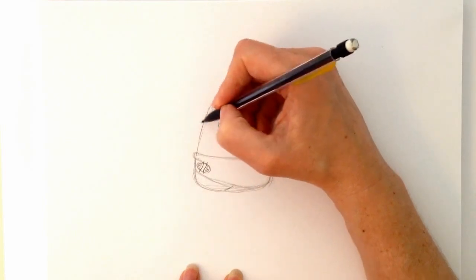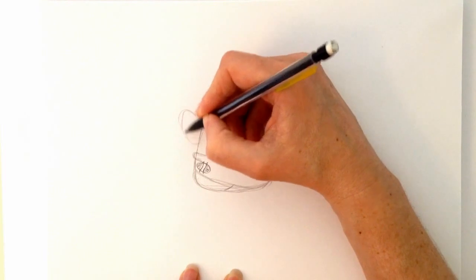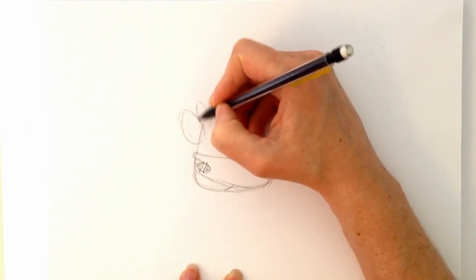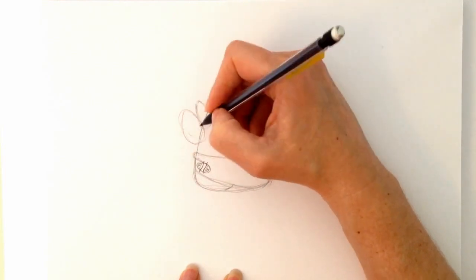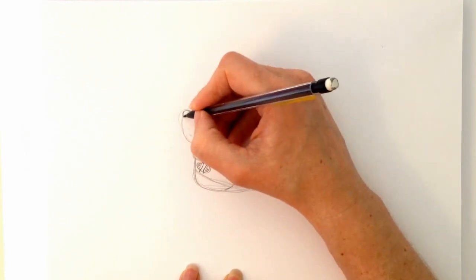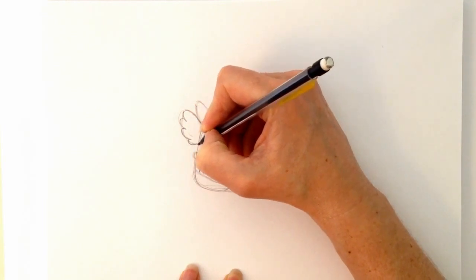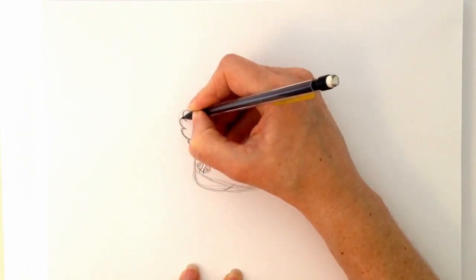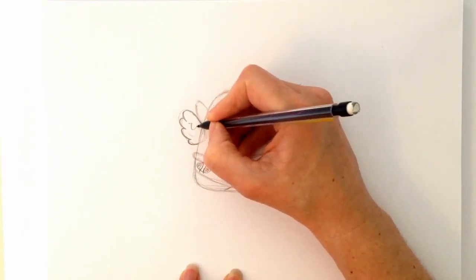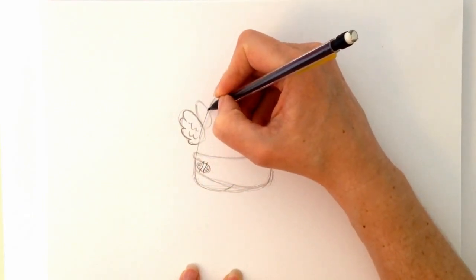Next we want to give him some wings, so just draw kind of some egg shapes coming from his back. One there and one there. Then with this one, just make a little semicircle shape at the top, just to kind of make it look like little feathers coming through like that. And then we just want to add a bit of texture, so again just add a few semicircles in there.